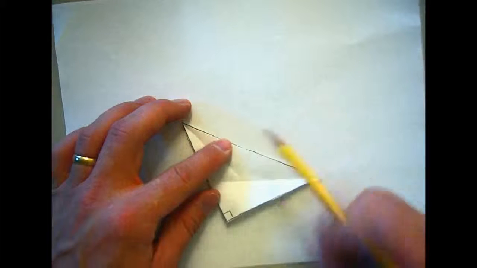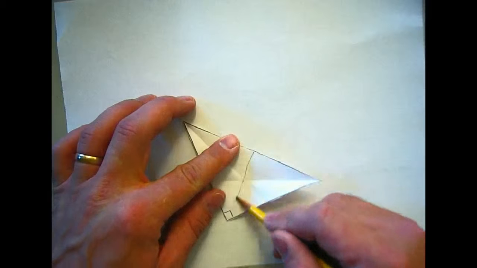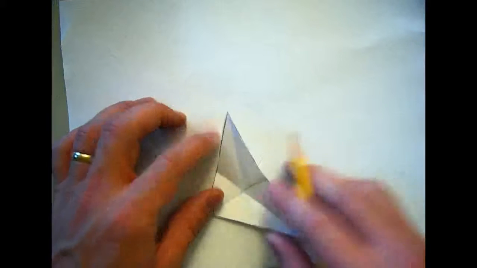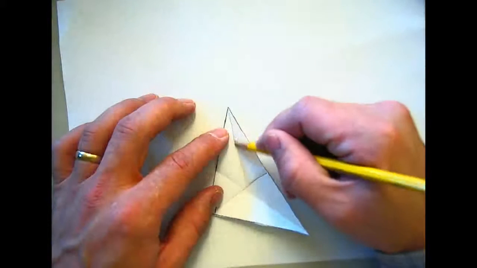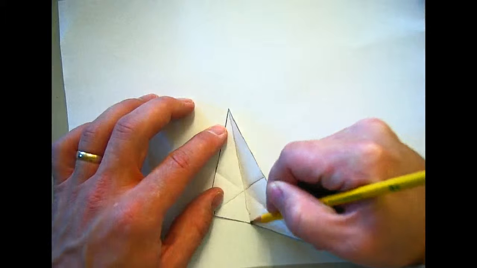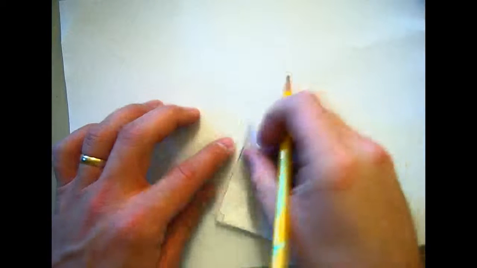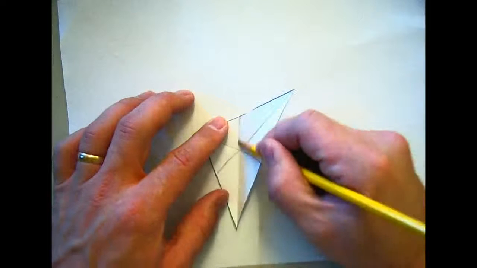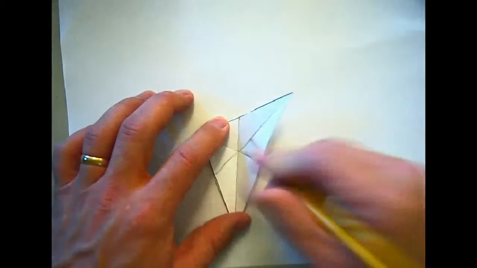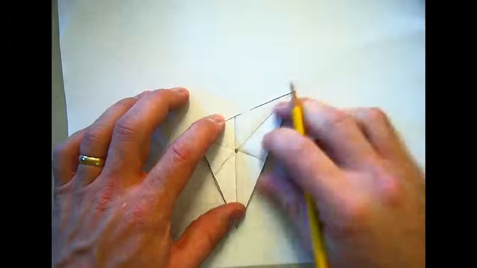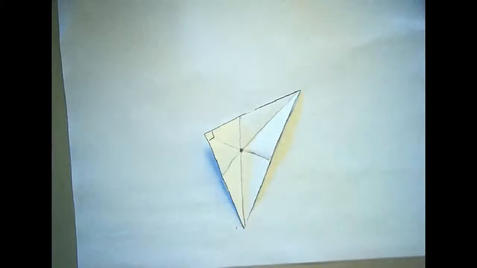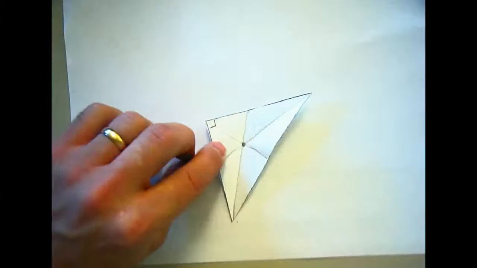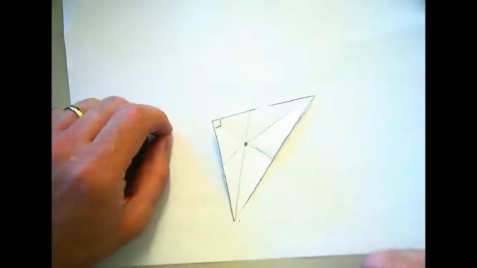If you haven't traced these lines yet, make sure you're tracing them out. Tracing where that crease is in your triangle. And the place where all three of those lines come together, that's called your point of concurrency. So for my angle bisector in a right triangle, my point of concurrency is right there.